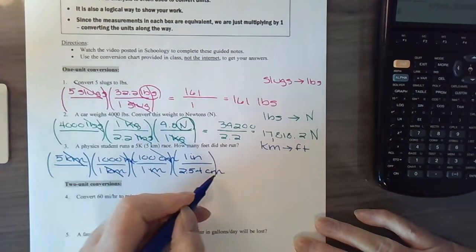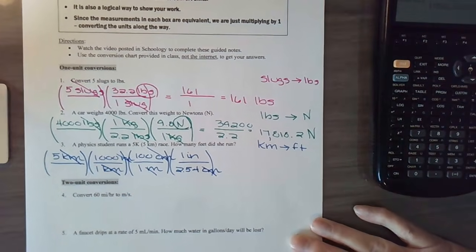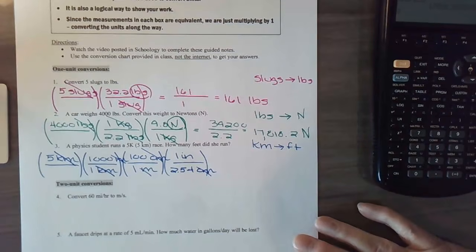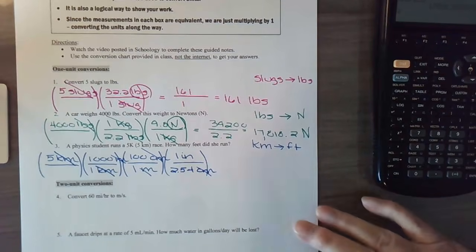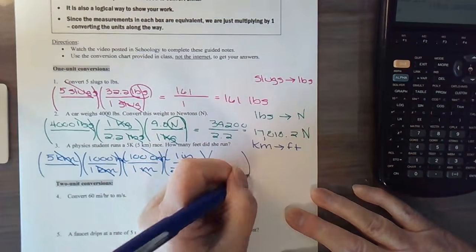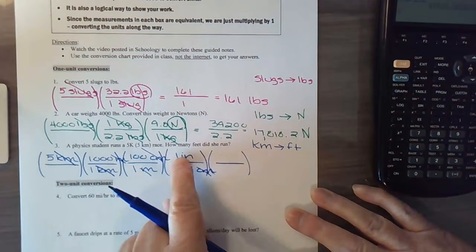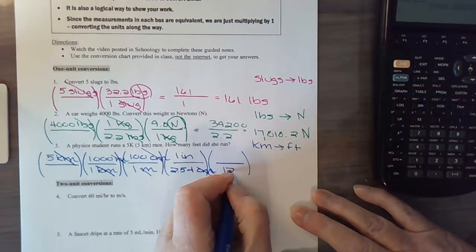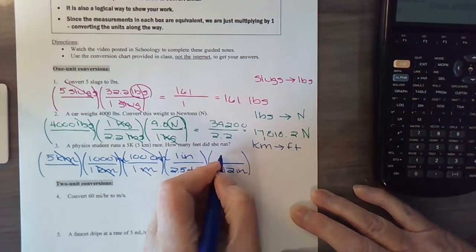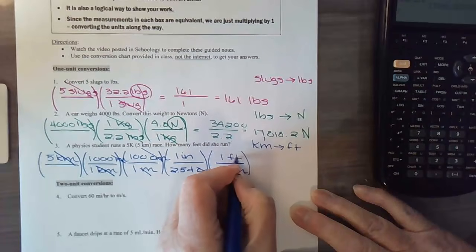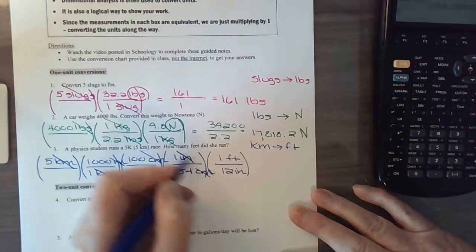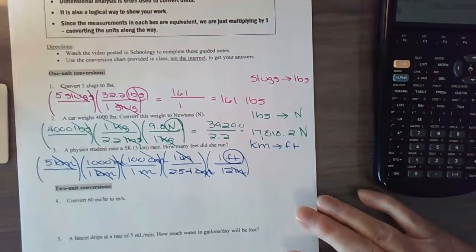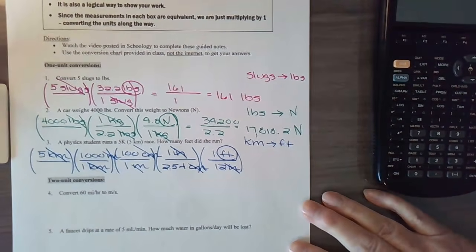Now the centimeters cancel, and I have inches. I could go from inches to feet because I know that 12 inches is 1 foot. And then inches cancel, and there's my answer. That's when I know that I'm done.